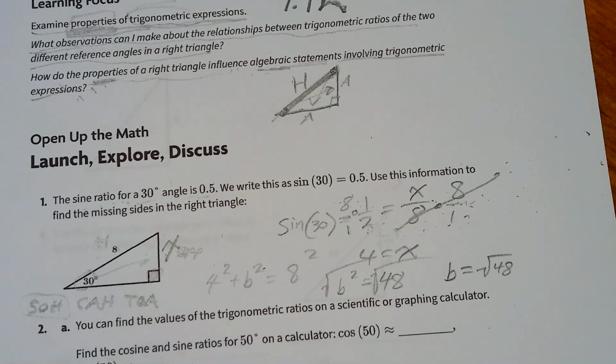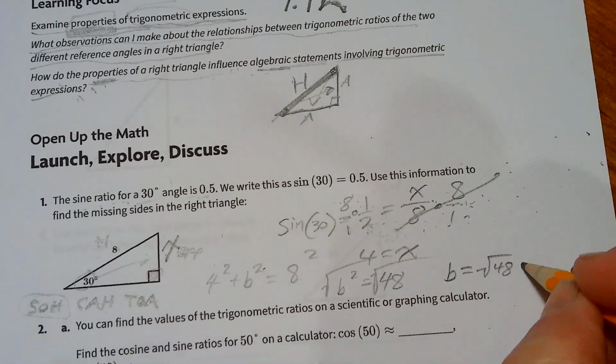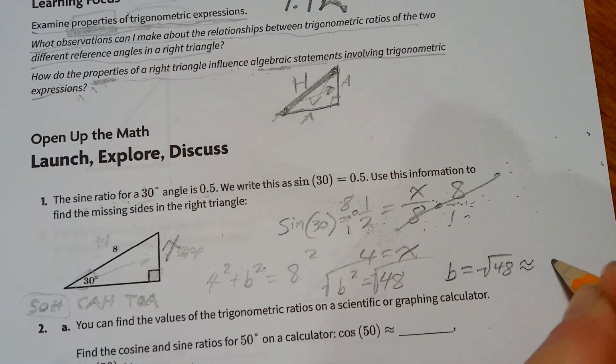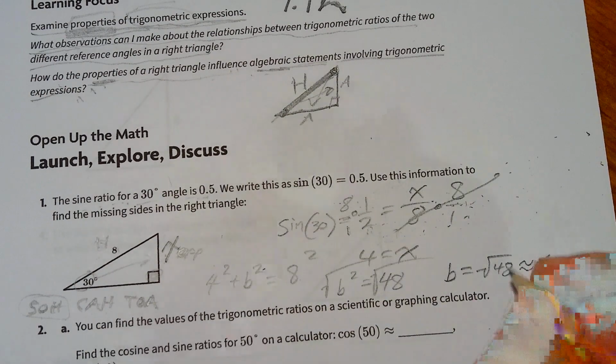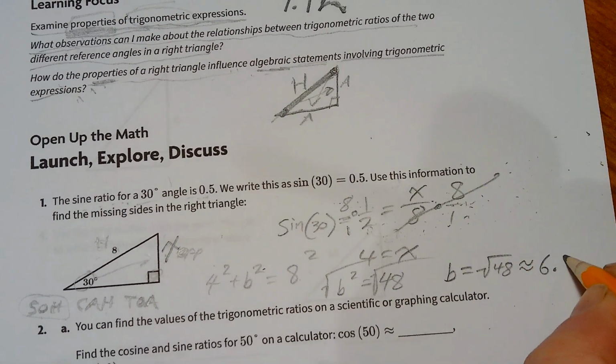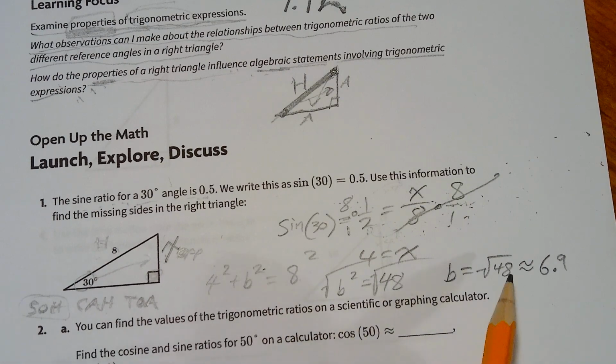Yeah, I think that's right. b is approximately 6.9, because if it was 49, it would just be 7. The square root of 49 is 7, so the square root of 48 is slightly smaller than 7.